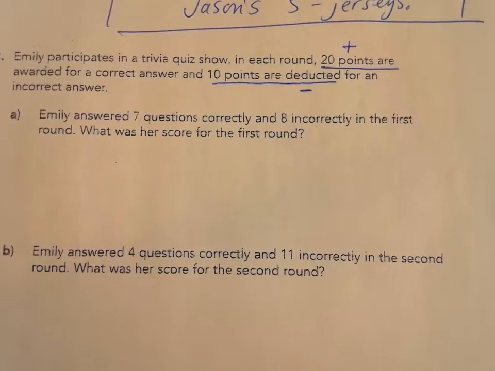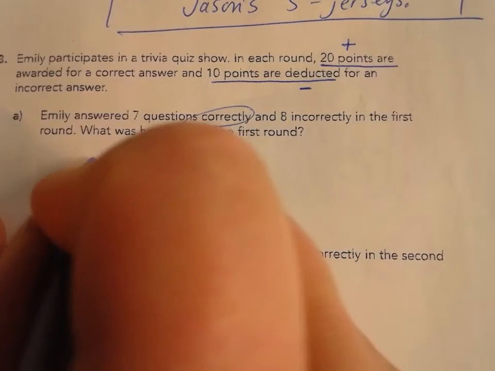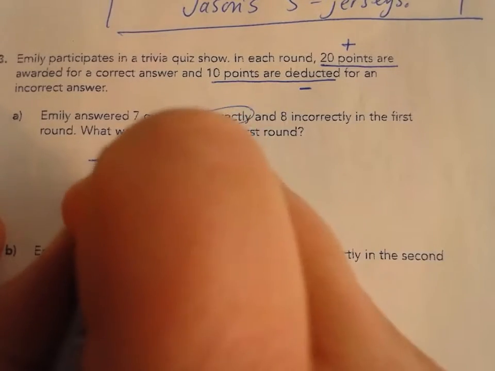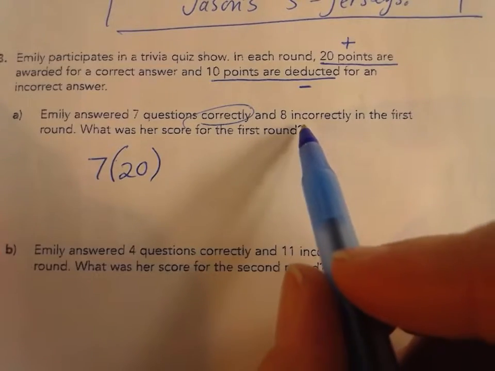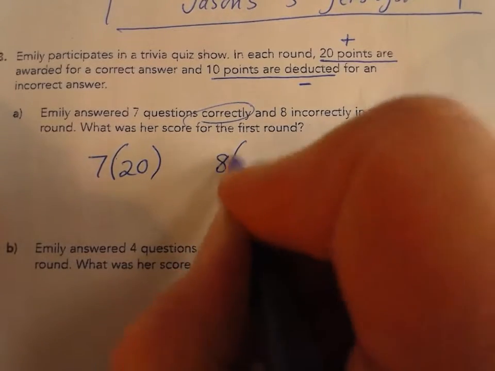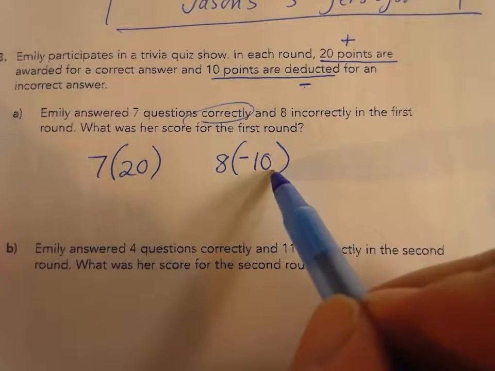Part A, Emily answered 7 questions correctly and 8 incorrectly in the first round. What is her score at the end of the first round? 7 questions correct. Well, that's 7 groups of those 20 points, isn't it? Those positive 20. And then it says that she answered 8 incorrectly. 8 groups of negative 10. She loses 10 points every time she gets a wrong answer.